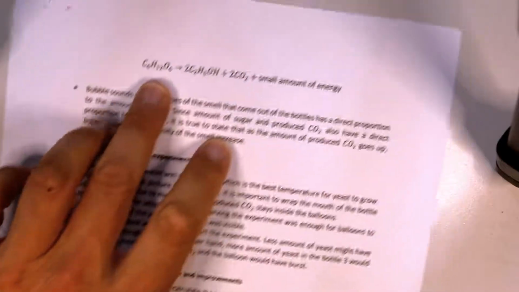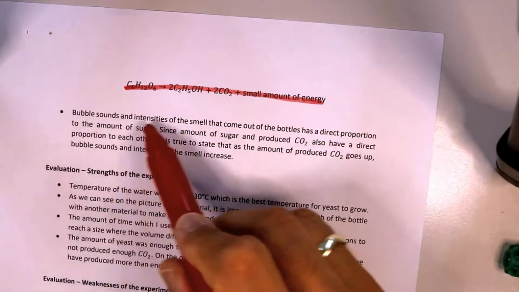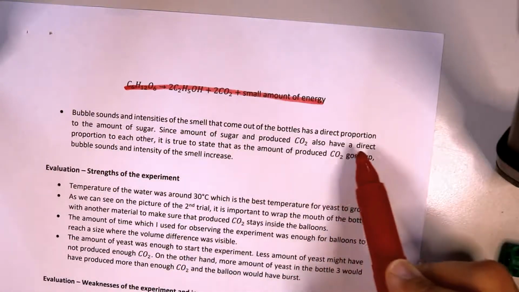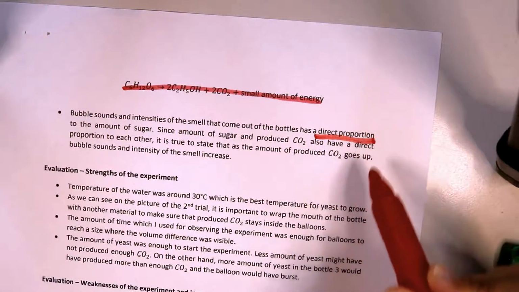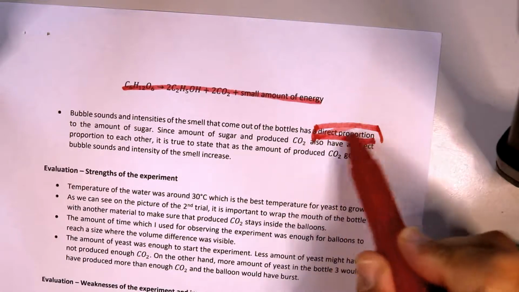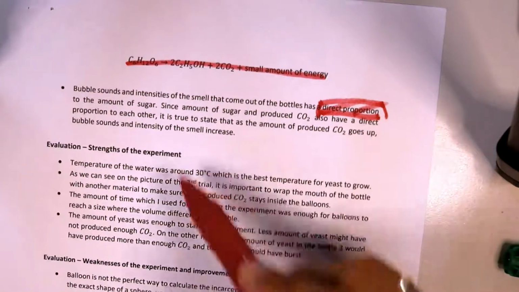Then he talks again about some theory which is not relevant, or at least in the introduction you can have it. The bubble sounds and intensities of the smell, direct proportion. How do you know this? That's in direct proportion. Did you actually quantify the smell and the bubble sounds? Did you measure the loudness of the sound? So there are issues here.